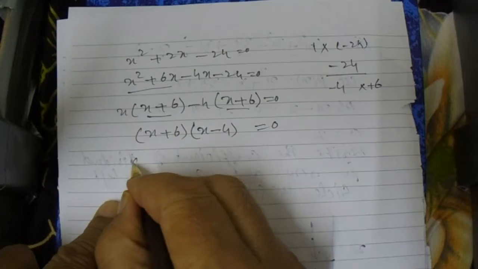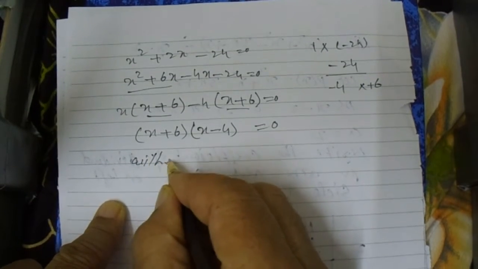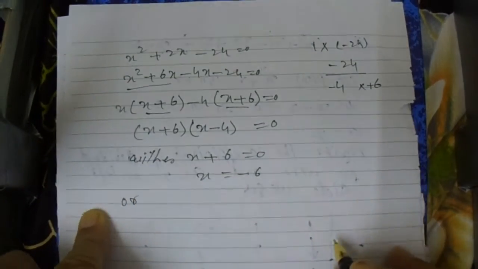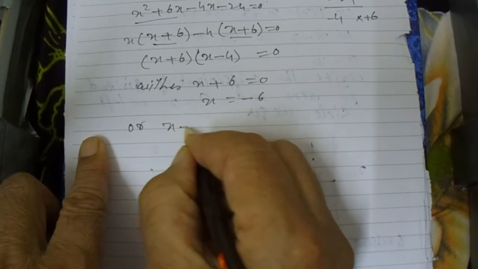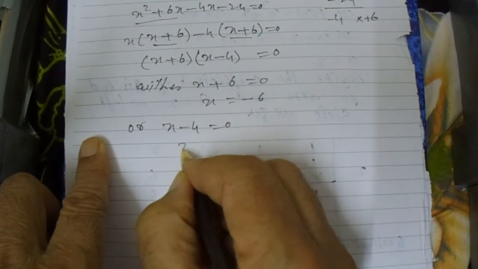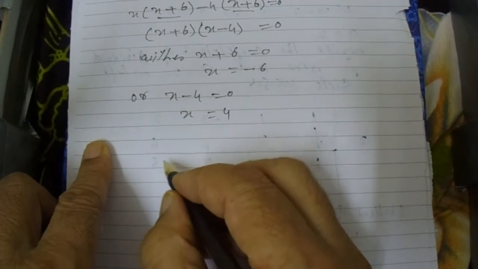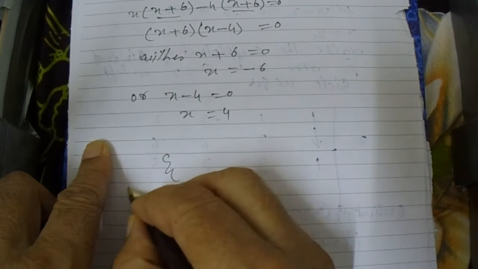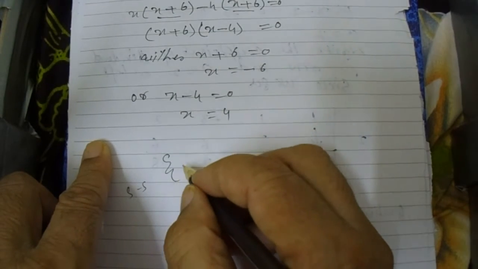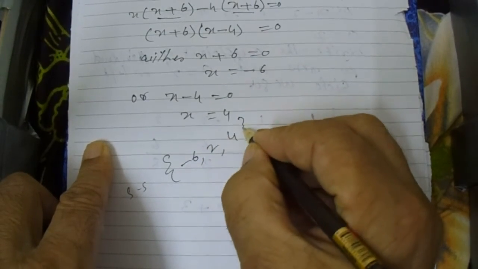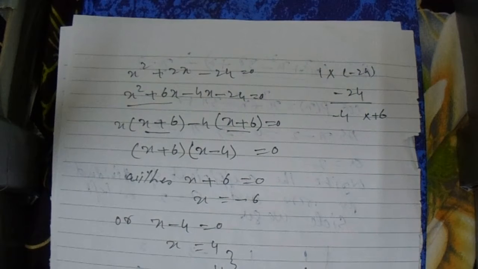Now either x plus 6 is equal to 0, or x is equal to minus 6, or x minus 4 is equal to 0, or here x is equal to 4. Now the roots are, the solution set is 2, minus 6 and 4. Now this is the solution of this part of question number 4.